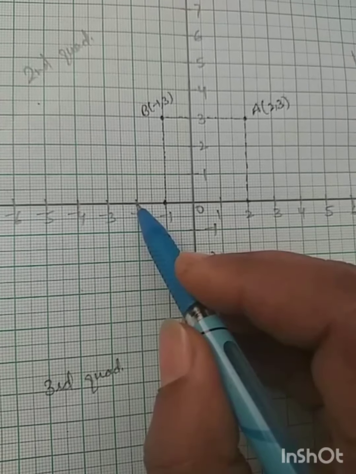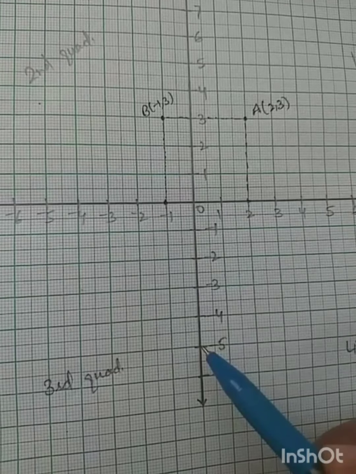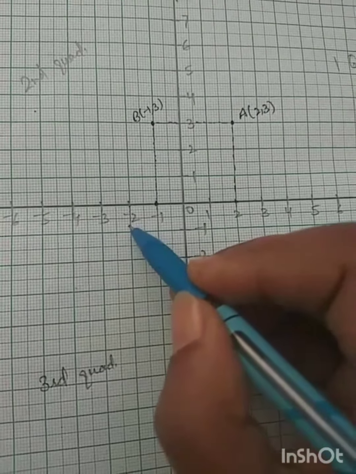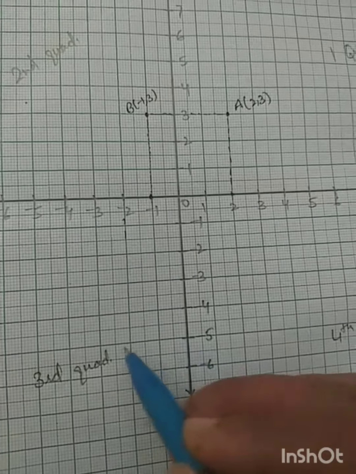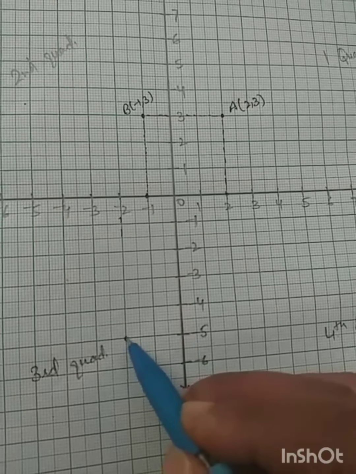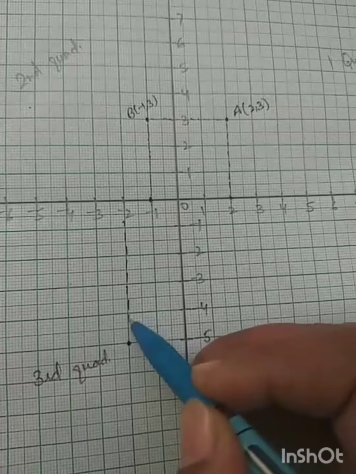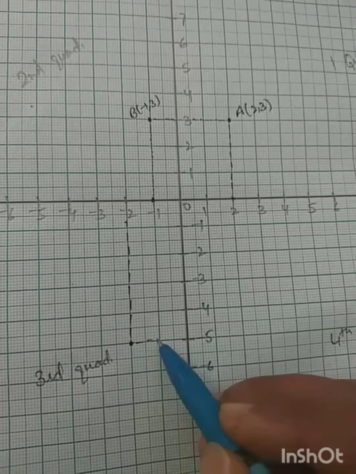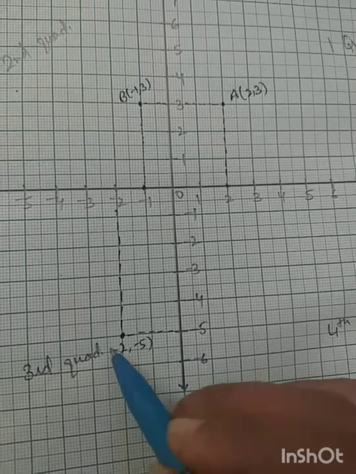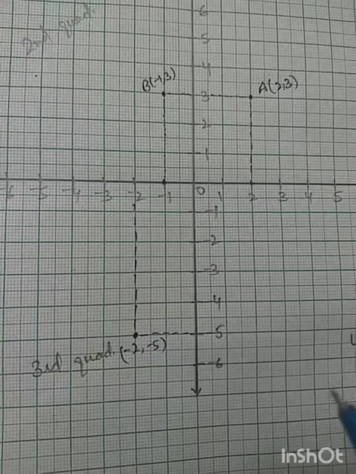Now the value of y is -5. -5 is below, so we have to move downwards. Corresponding to -2, we have to go to this side. Corresponding to -2, -5 is here. So the location of point C, which is (-2, -5), will be at this point. This lies in the third quadrant.